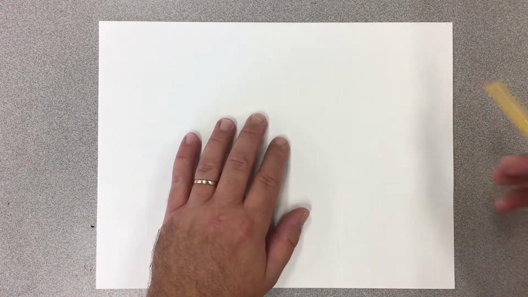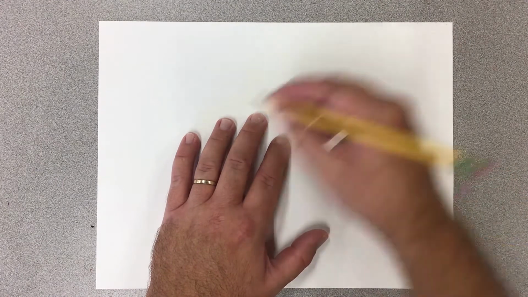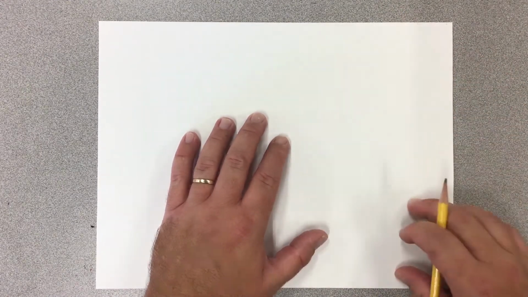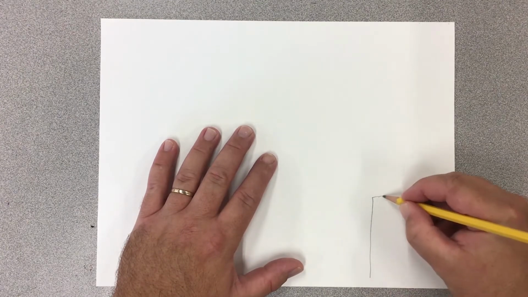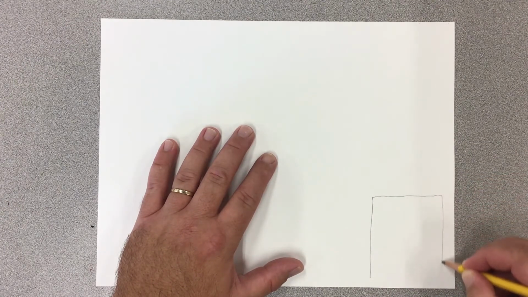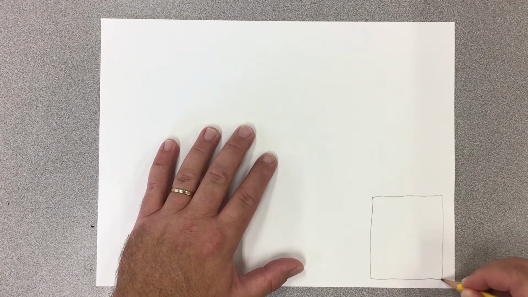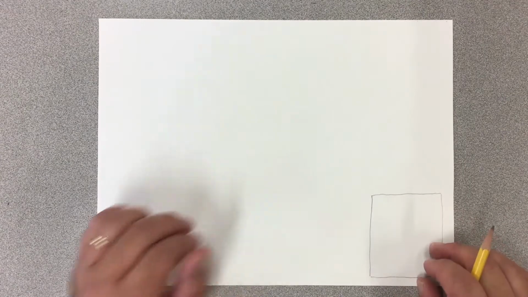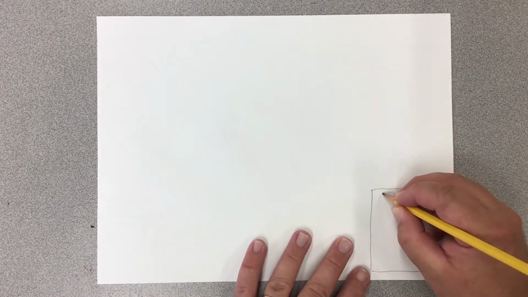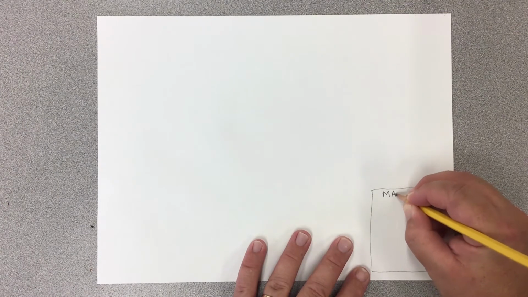When you are getting started with your map, I would like for you to create a map key. Remember that the map key is a place on the map, usually around the edges of the map, that is going to let us know what we're seeing in your map. So I've made a rectangle just to make sure that I have space for my map key. I'm even going to label this map key.